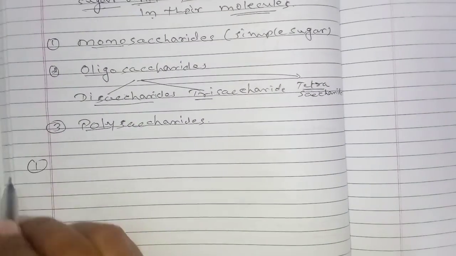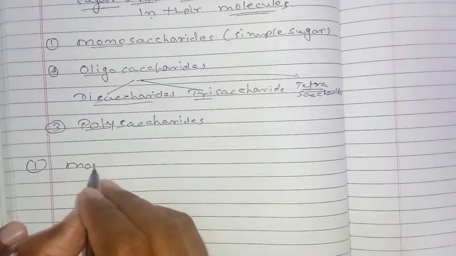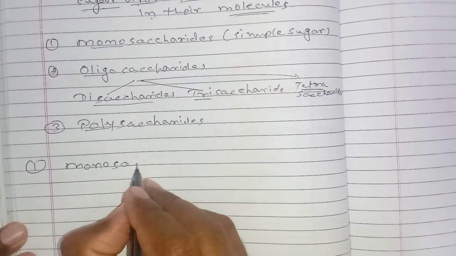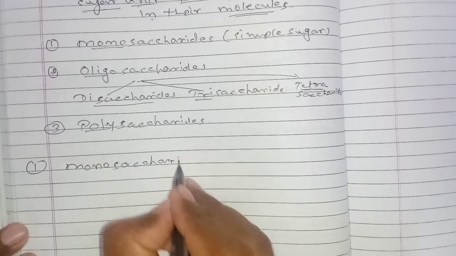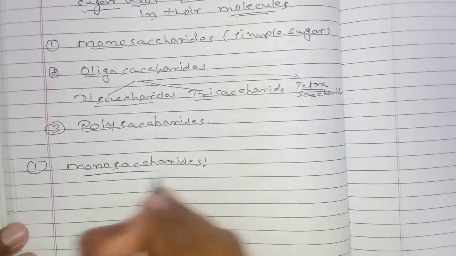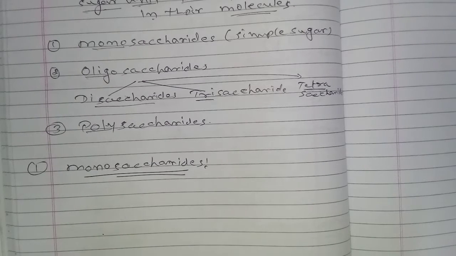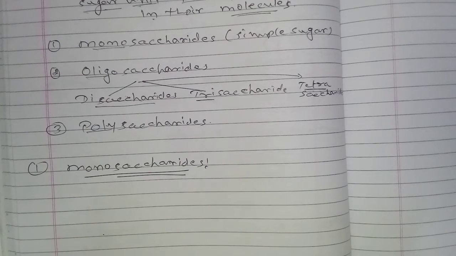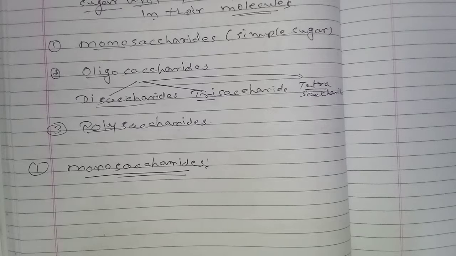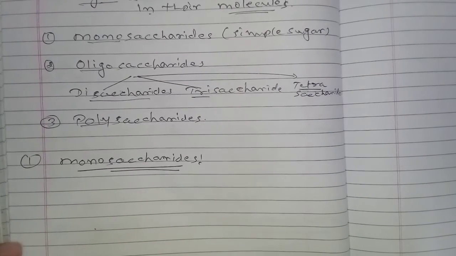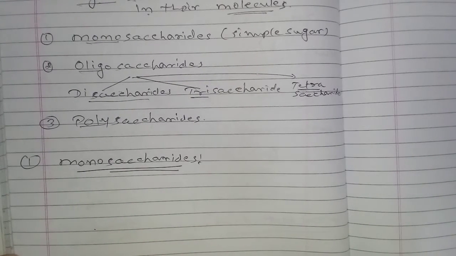Let us see monosaccharide. A carbohydrate that cannot be hydrolyzed further to give simpler units of polyhydroxy aldehyde or ketone.